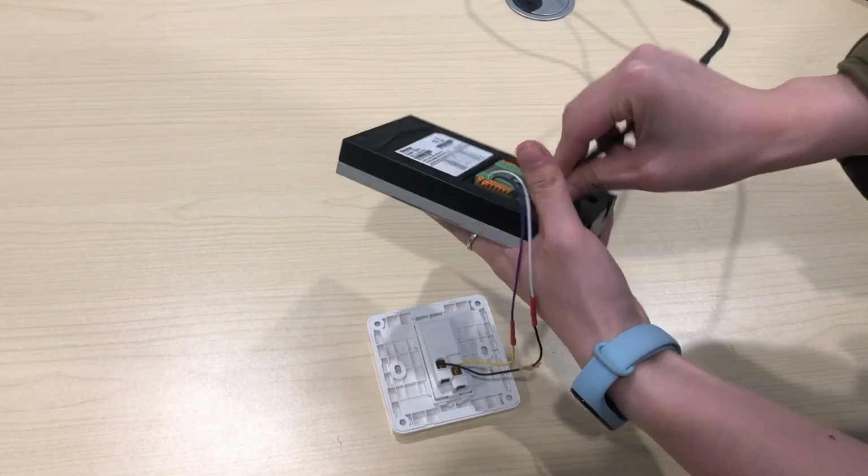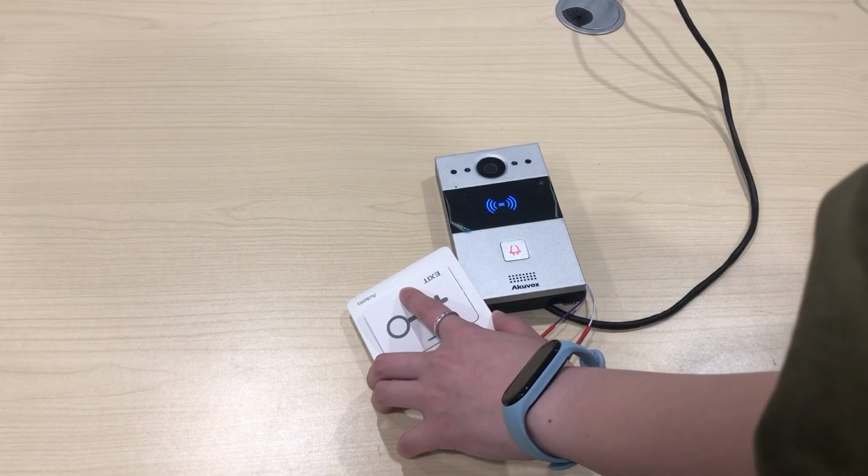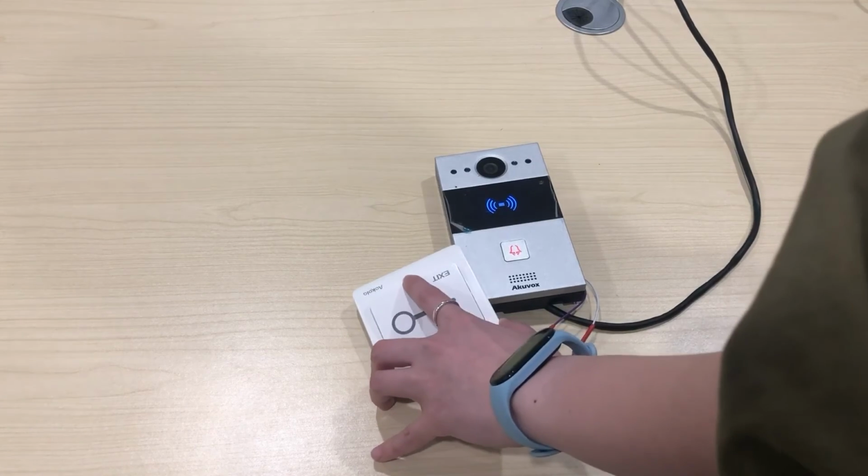Back to the door phone, power on all devices. Next, push the exit button and you will hear the prompt letting you know the door is unlocked.